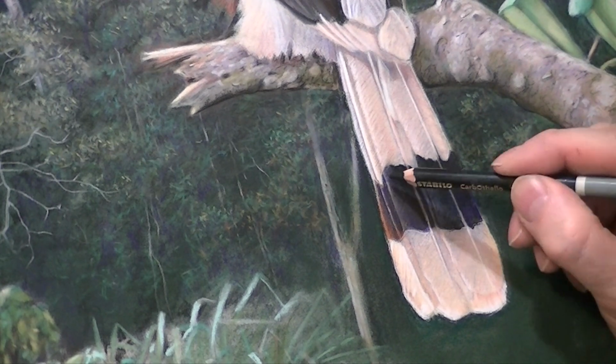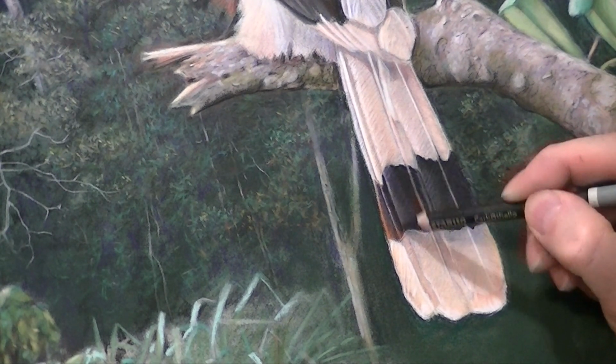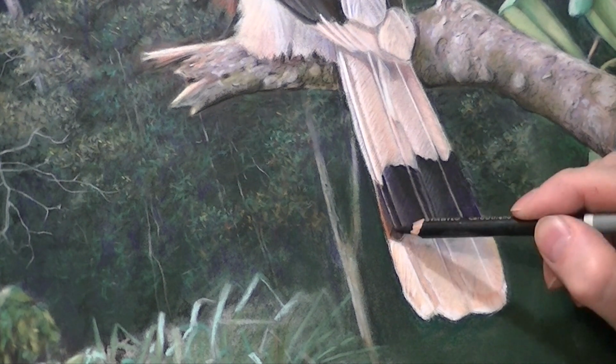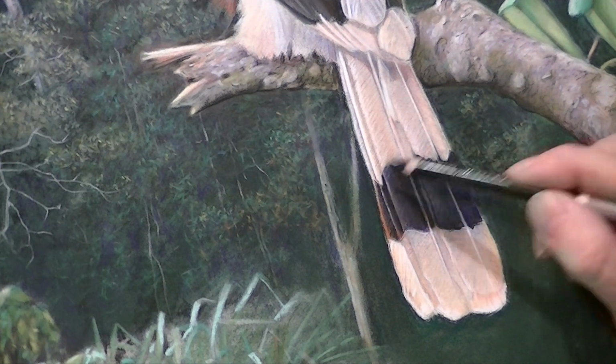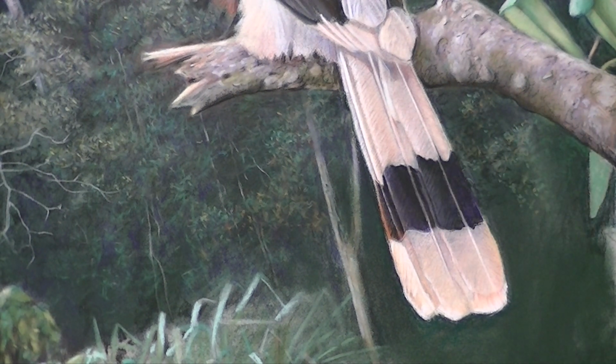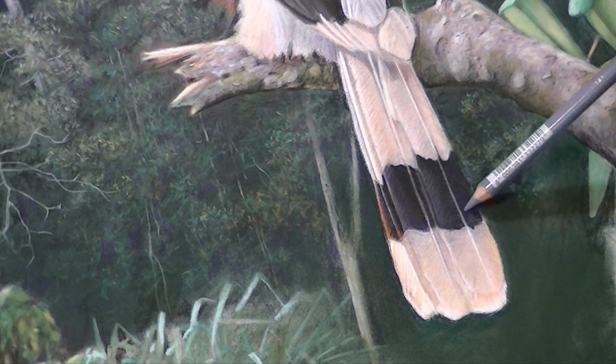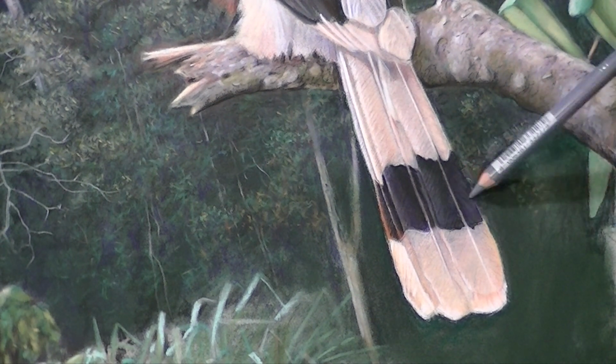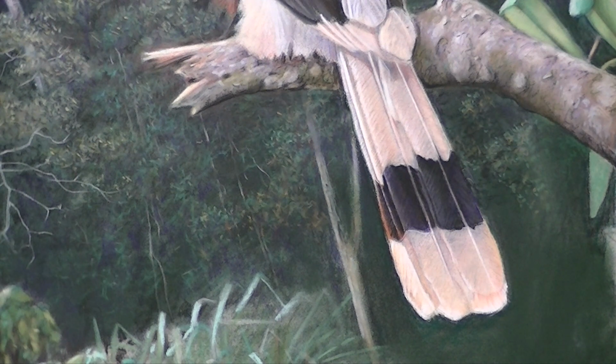Stabilo Carbothellos are a fine pencil for this sort of thing. But I think I would have also used the Caran d'Ache pastel pencils quite a lot on the brighter parts of this tail, if I'd had them at that time.